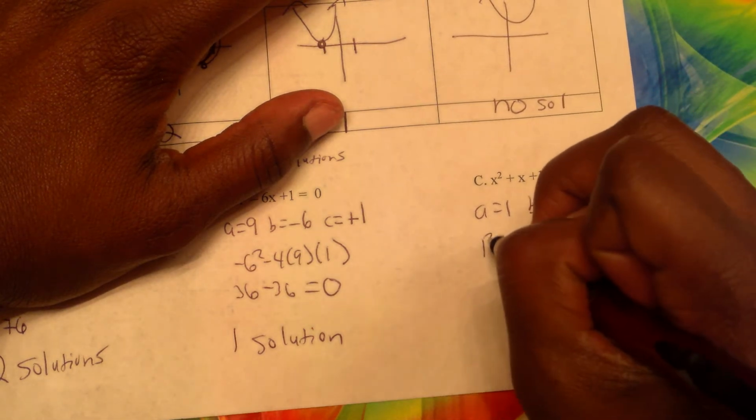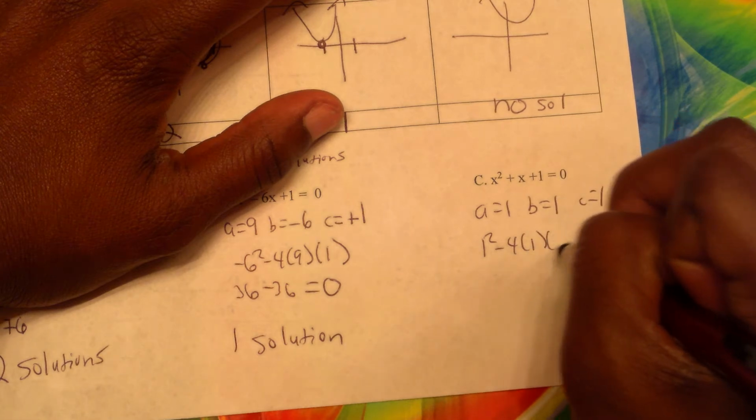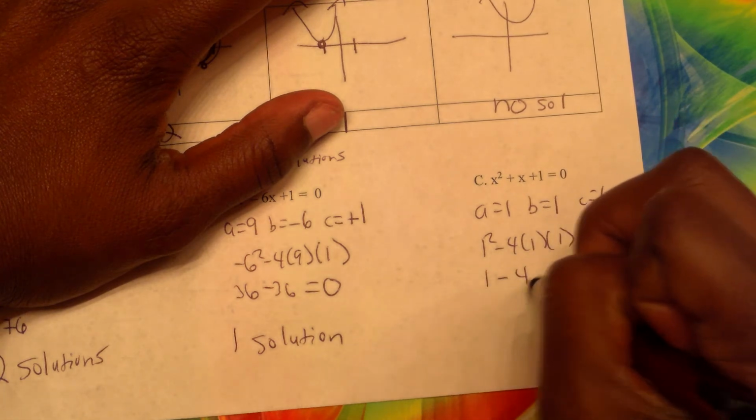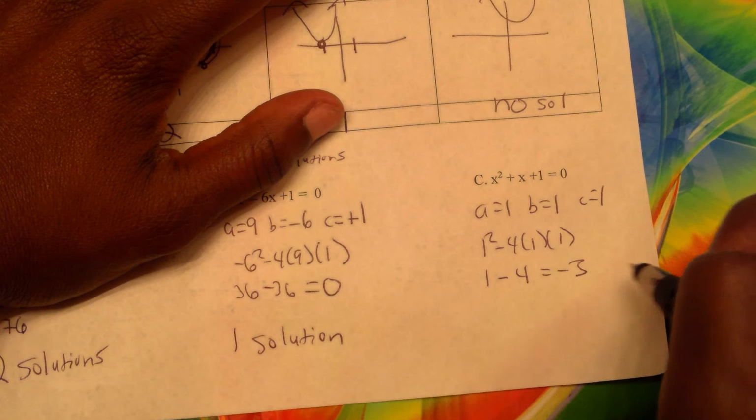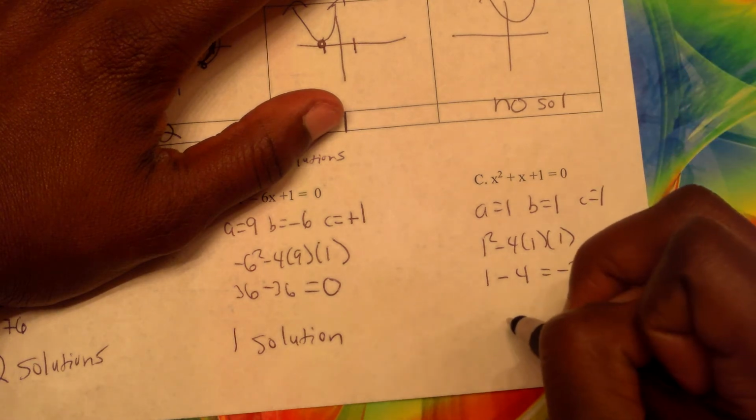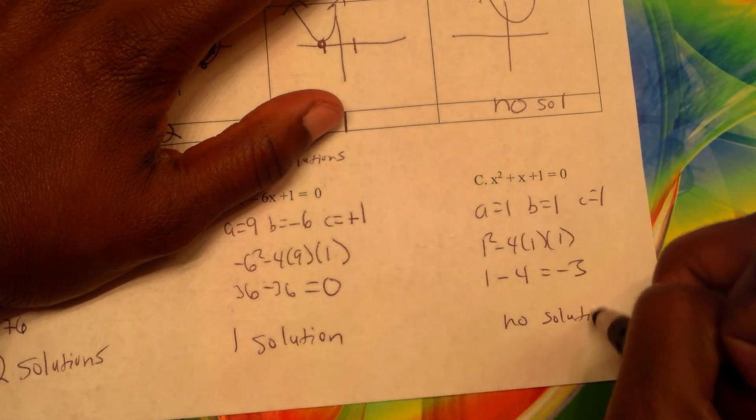And the last one, A is 1, B is 1, C is 1. So we end up with B squared minus 4 times A times C. It's going to give us 1 squared minus 4, which is -3. A negative number, less than 0, so it tells us it's going to have no solution.